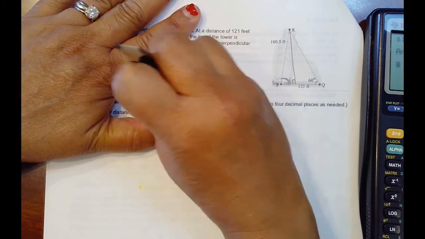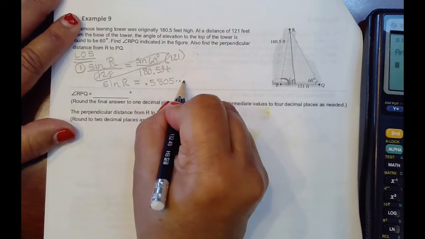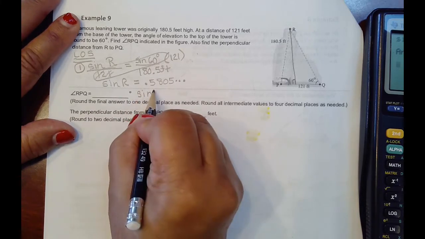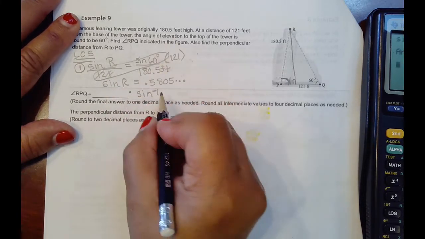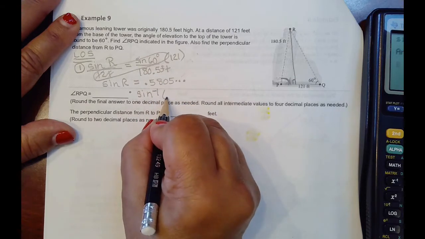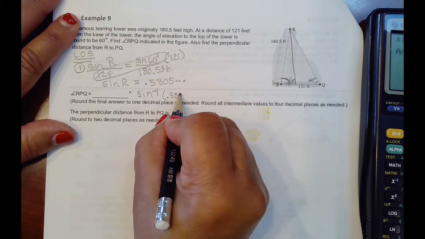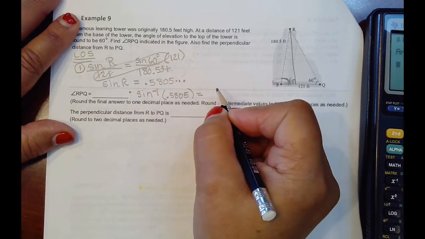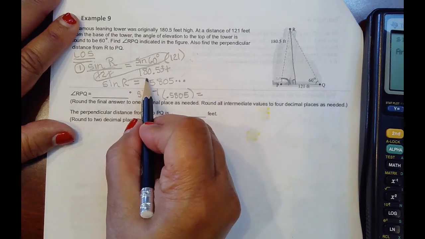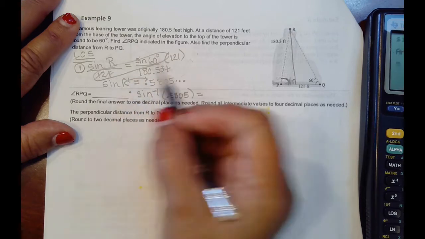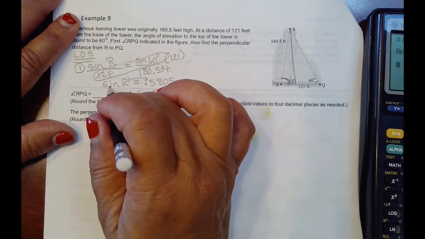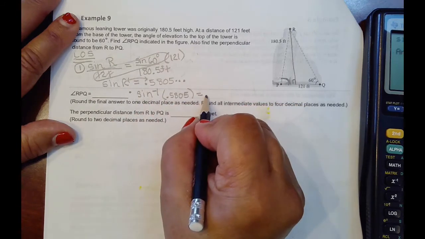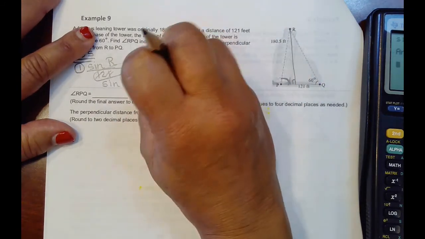Let me use up the space that I still have. Okay, so I'm going to go inverse, continuing with this. Inverse of 0.5805 is equal to that angle R. All I'm doing is switching these two, as I've done in several problems. This value comes up against the sine function, but now it's in its inverse form, and the R pops out here.